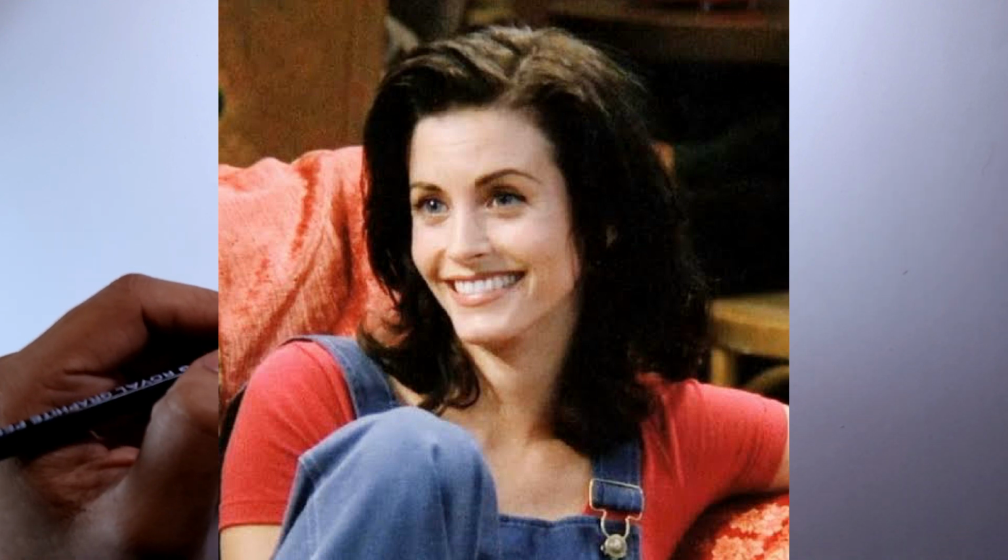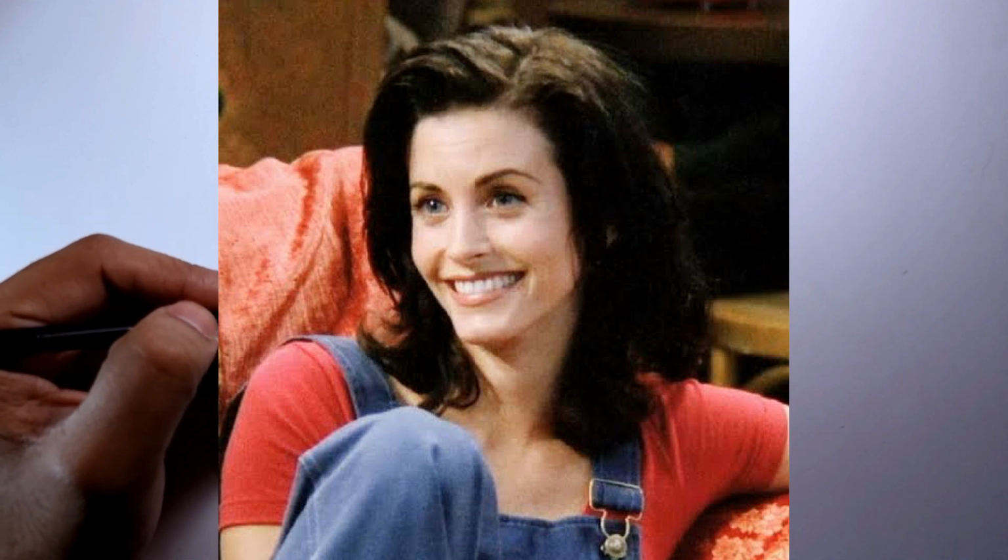I'll show you exactly how to map the facial features on the paper. If you want, you can follow along with me. I'll provide a link to the reference picture in the description below. You can pause the video and then resume it whenever you feel ready. So without wasting any time, let's get started.